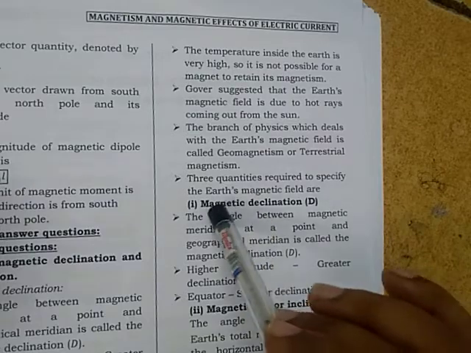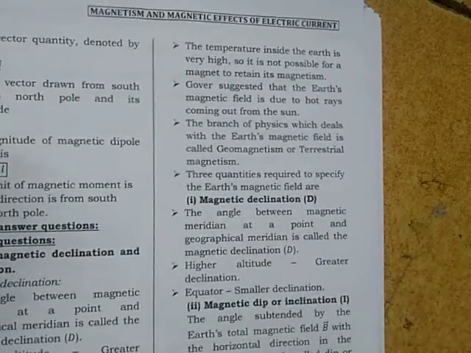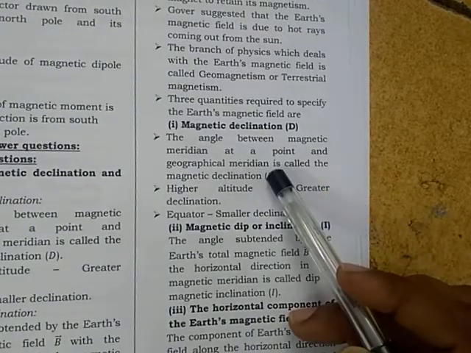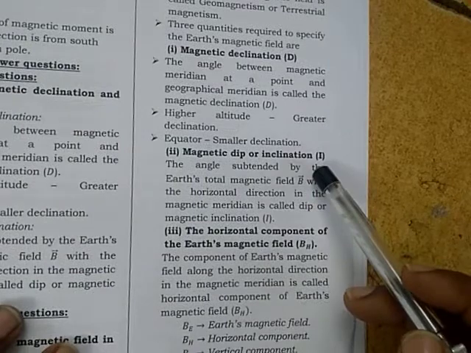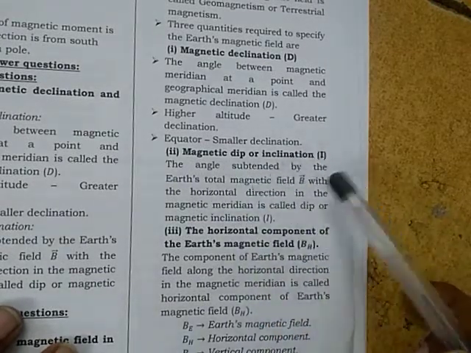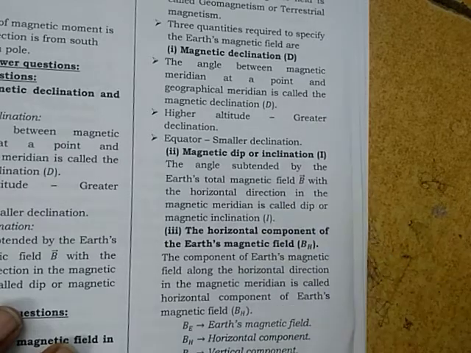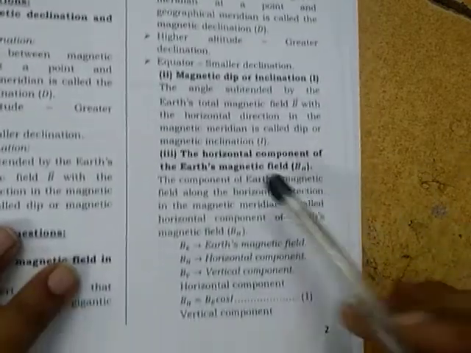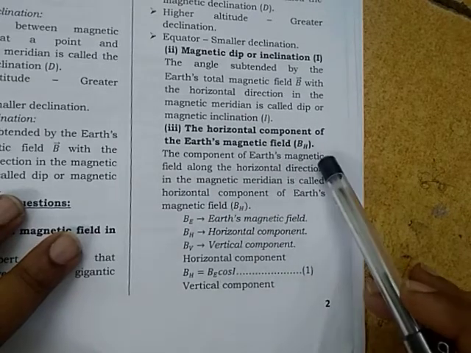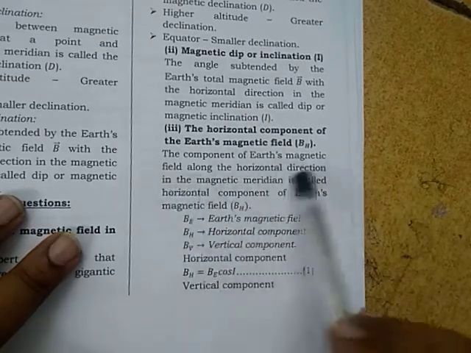First, magnetic declination, which we know very well, is the angle between the magnetic meridian at a point and the geographic meridian, denoted by the symbol D. Then magnetic dip or inclination is the angle subtended by the total earth magnetic field with the horizontal direction in the magnetic meridian, denoted by symbol I. Then the horizontal component of the earth's magnetic field is the component of the earth's magnetic field along the horizontal direction.